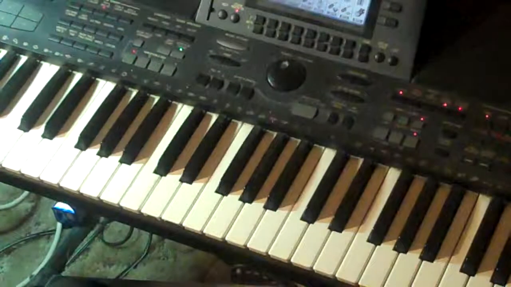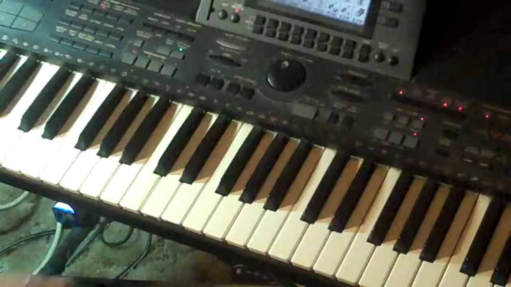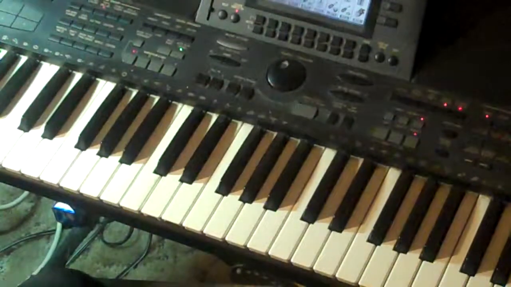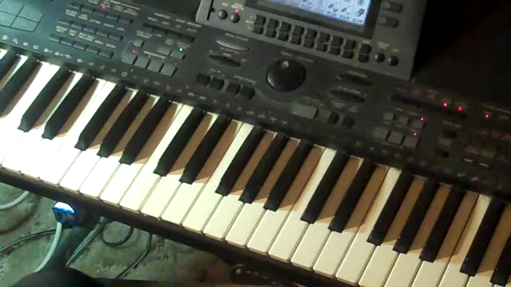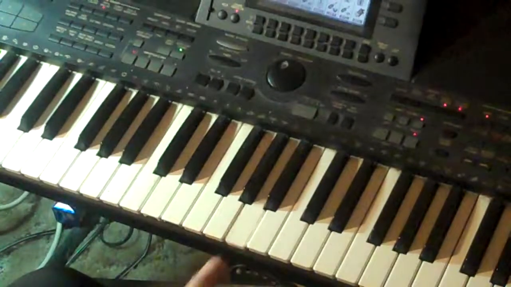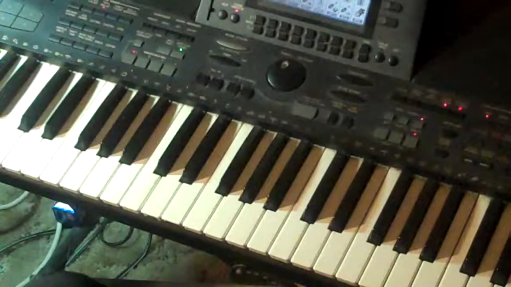All we're going to really talk about is how to identify the notes on the piano. Now, the musical alphabet only has 7 letters: A, B, C, D, E, F, and G. A, B, C, D, E, F, and G. But how did I know where A was? Well, that's what we're going to talk about today.